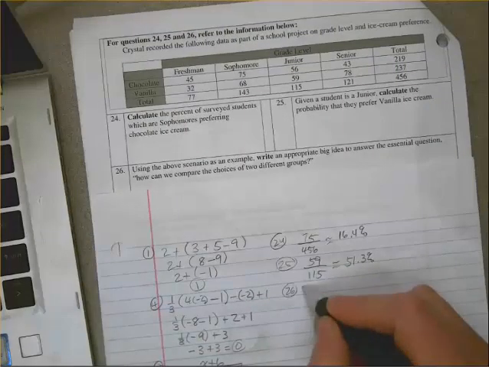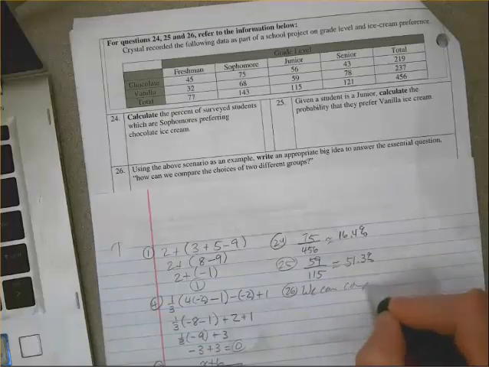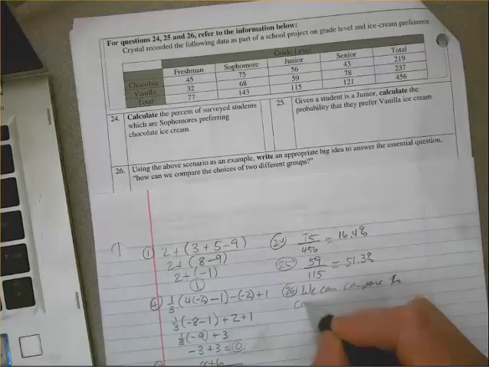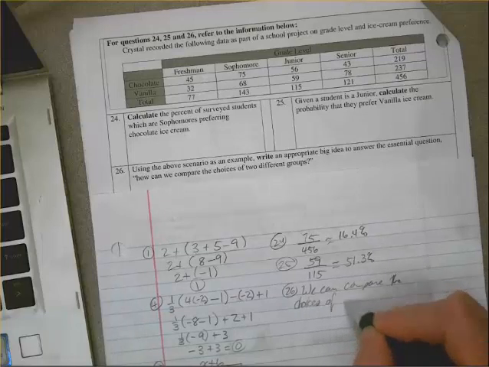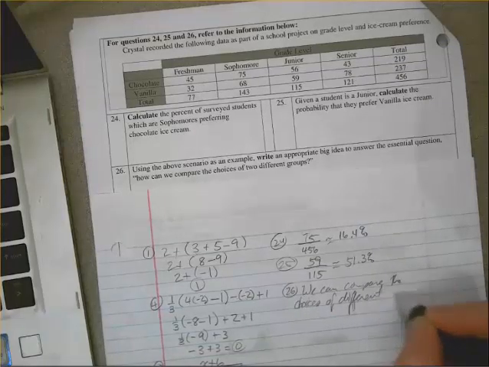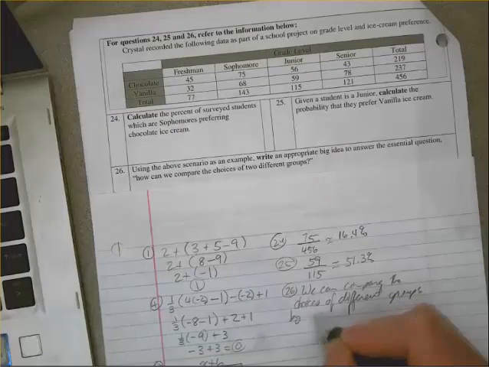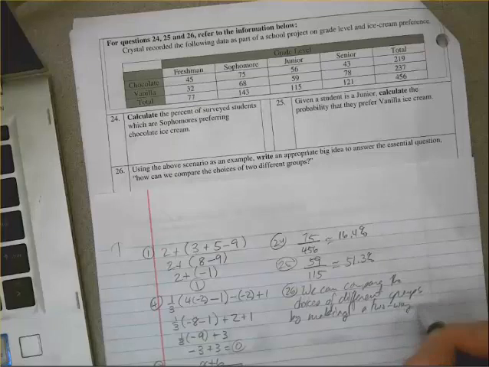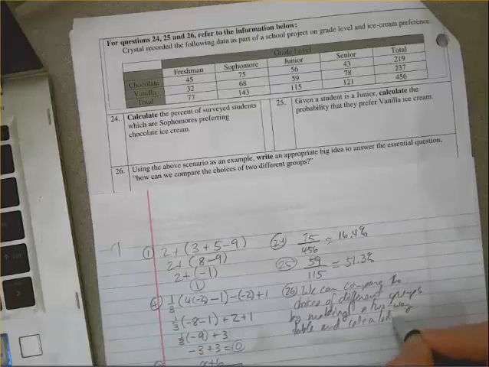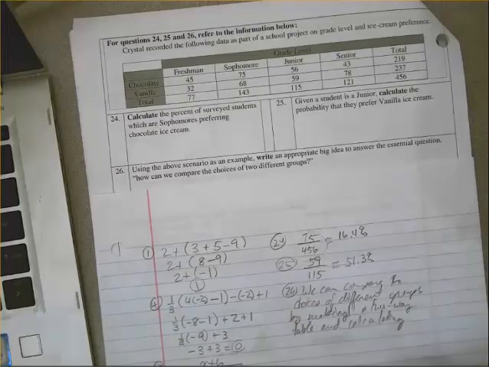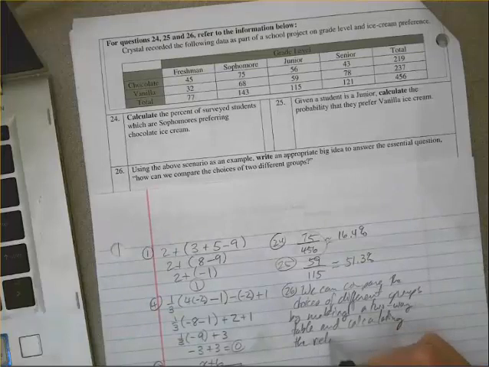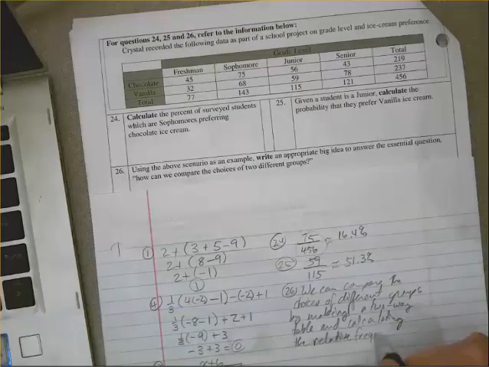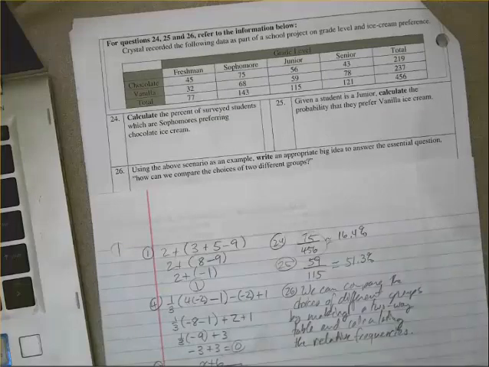Well, we can compare the choices of different groups by making a two-way table and calculating these numbers here, especially that one right there, are called relative frequencies. They give us an idea of what each of the groups prefer.